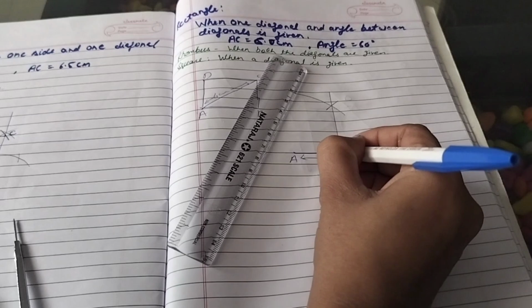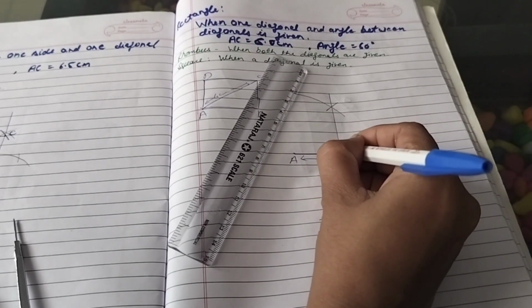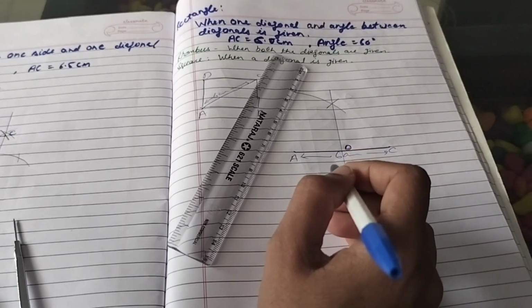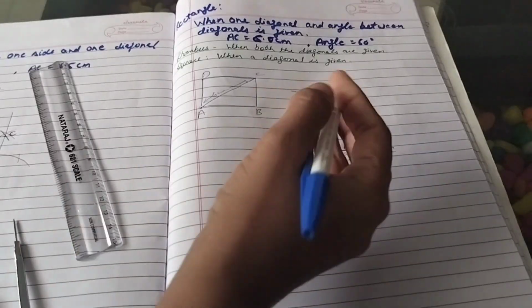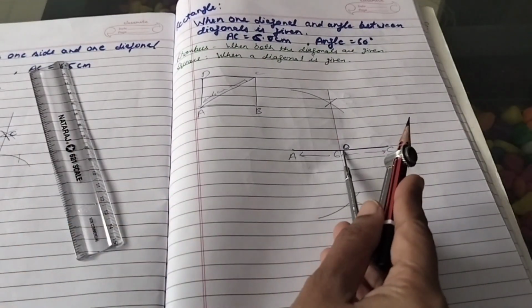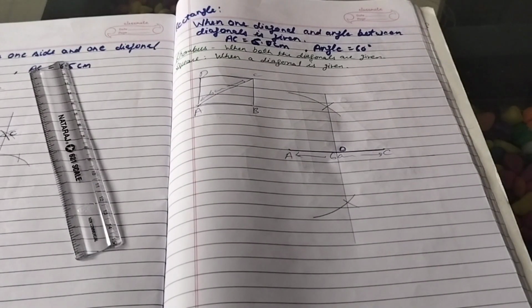The point where it intersects the line AC is, suppose, point O. It is the point where both the diagonals intersect each other, or you can say bisect each other. Now the angle between the diagonals is 60 degrees. So we will make an angle of 60 degrees at point O.